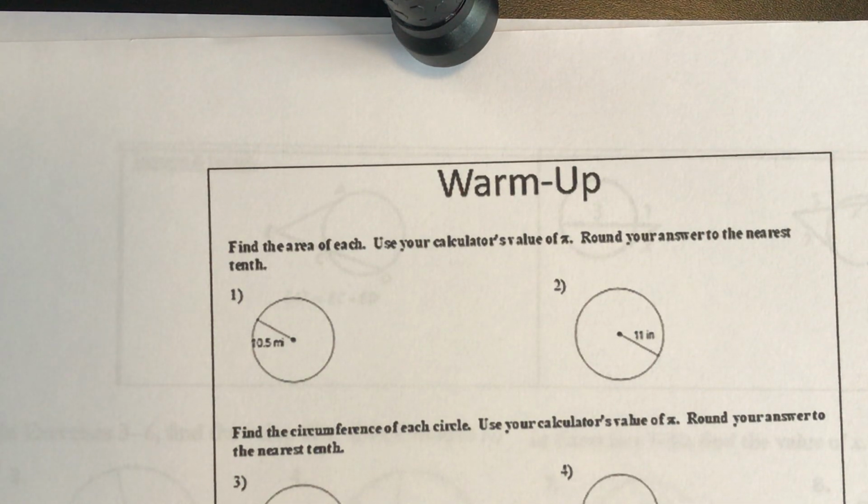Hi, so this is our lesson on tangent segments and secant segments. So here we go. This is how I would start the class.